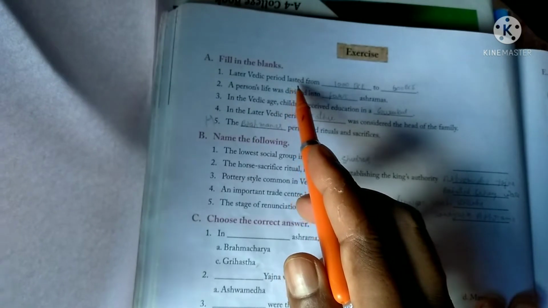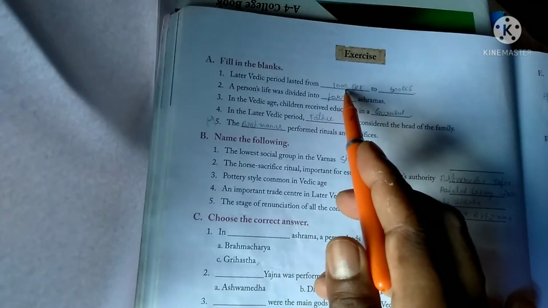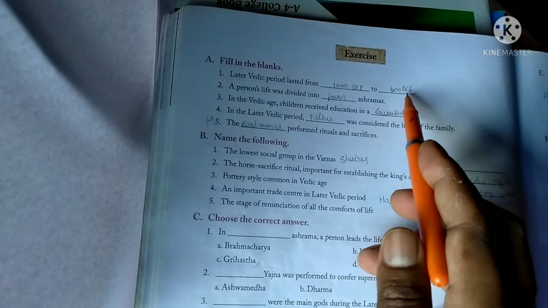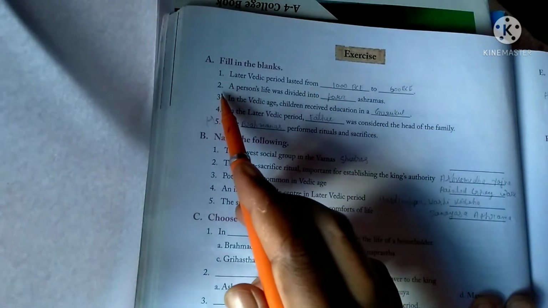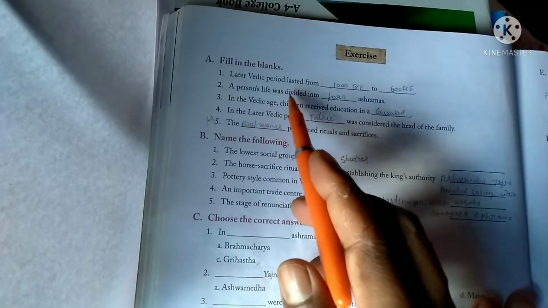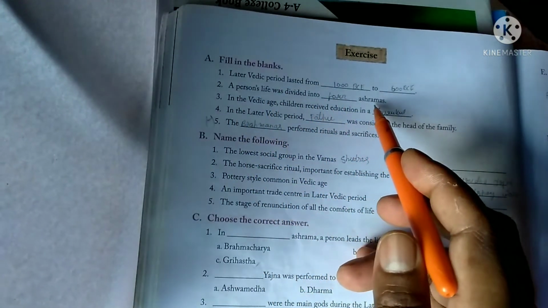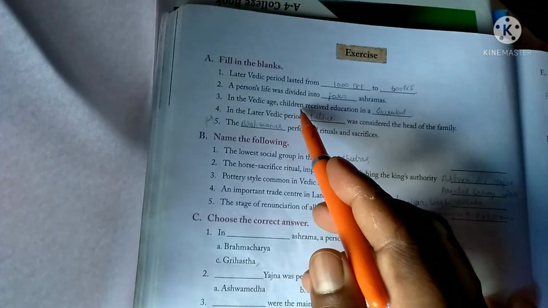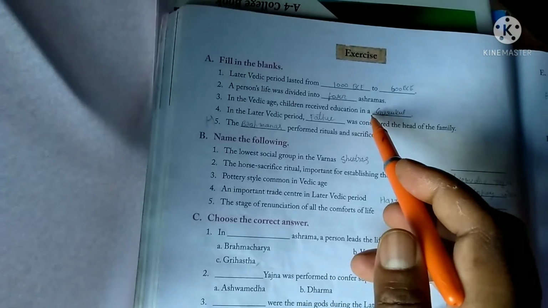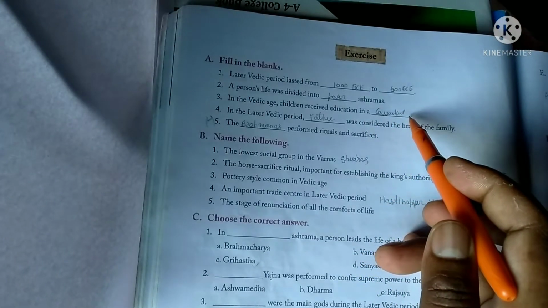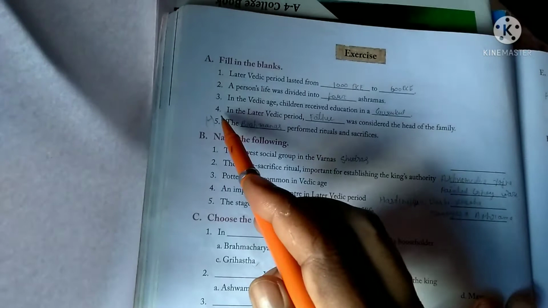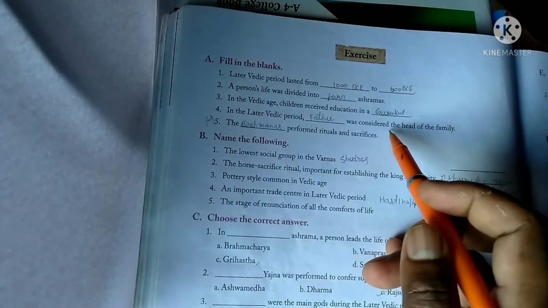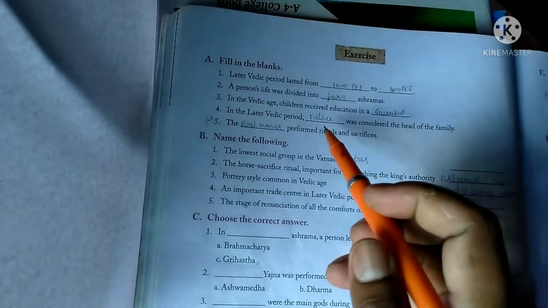Later Vedic period lasted from 1000 BCE to 600 BCE. Second, a person's life was divided into 4 ashramas. Here will be 4. In the Vedic age, children received education in a Gurukul. Okay, here will be Gurukul. Fourth, in the later Vedic period, father was considered the head of the family. Here will be father.